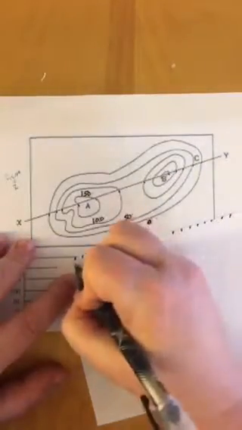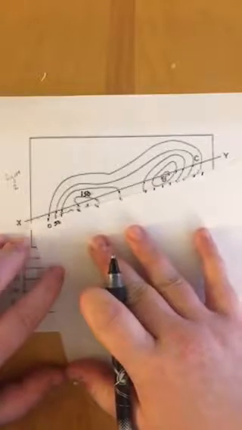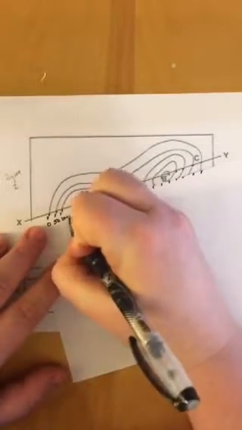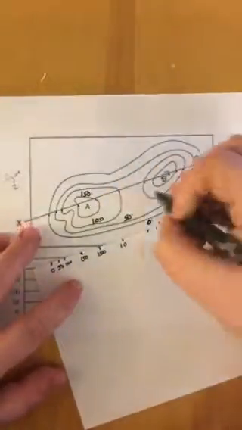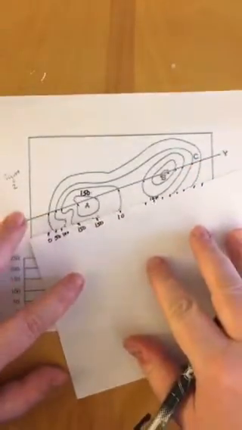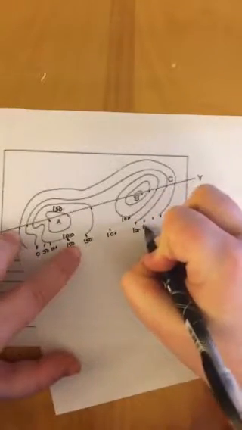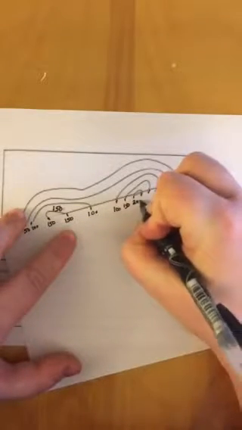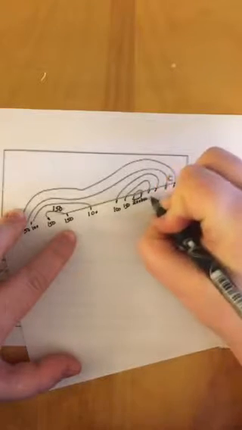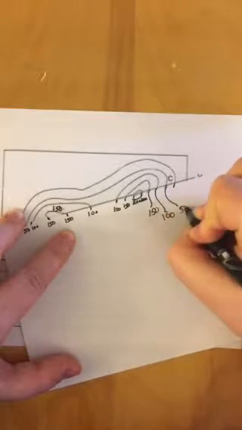All right, and then we started at 0, 50, 100, 150, this was 150 again, back down to 100, and then over here this would be a 100 as well. The contour interval is 50, so 100, 150, and then this one makes it up to 200 and 200 again, 150, 100, 50, and 0.